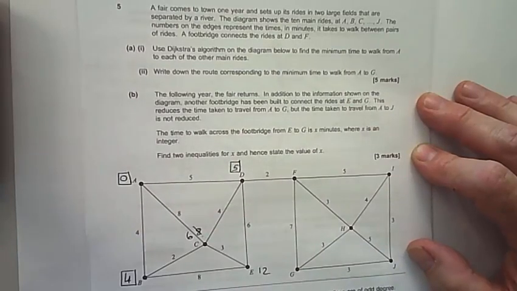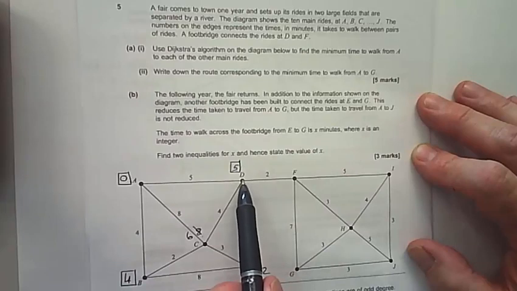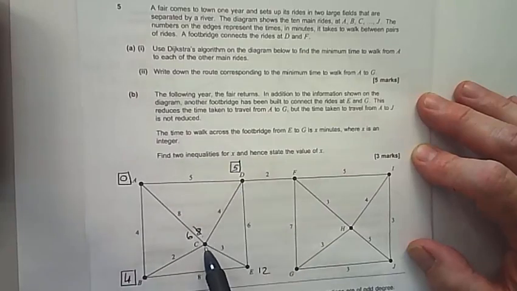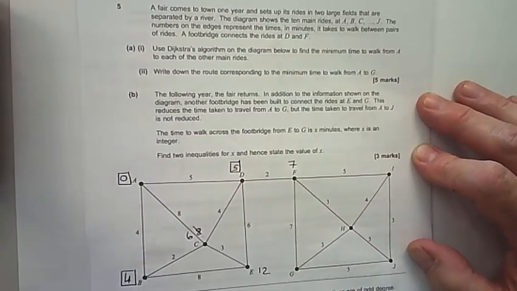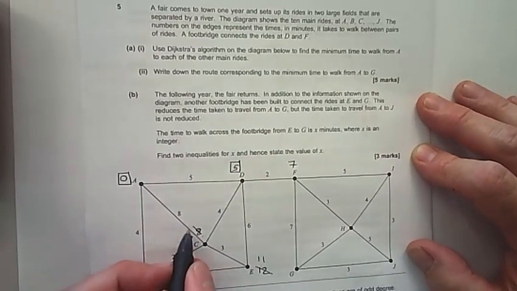We now investigate where we can go from D. Well, again, not to there. We could go to C, but 5 plus 4 is 9, so that's no better than 6, so we ignore that. 5 plus 2 gives us 7 to F. 5 plus 6 gives us 11 at E, which is an improvement on 12, so we put the 11 there. We now again look for the smallest, and it's the 6 at C.